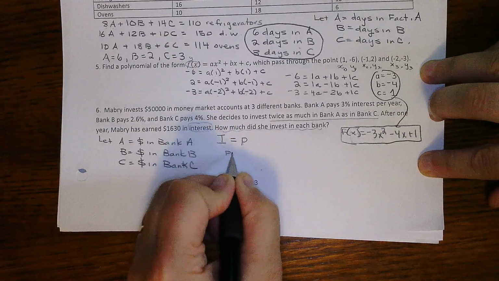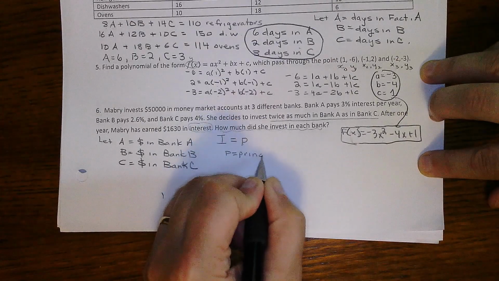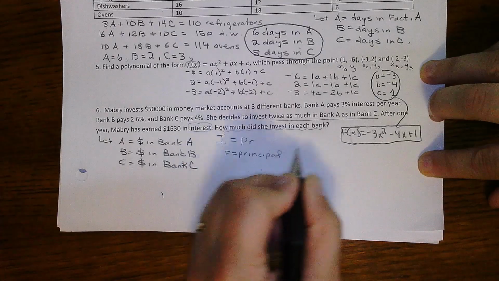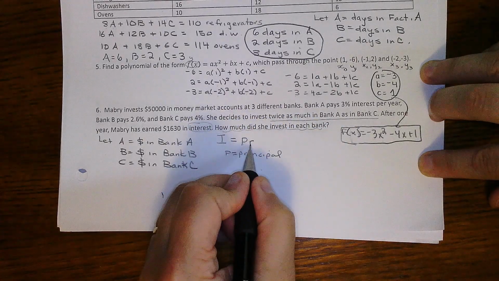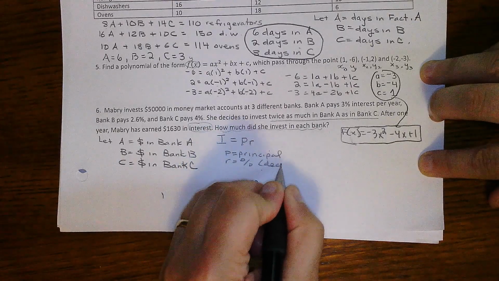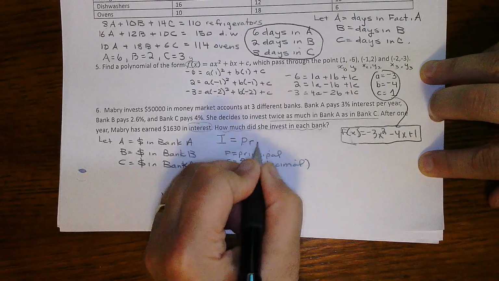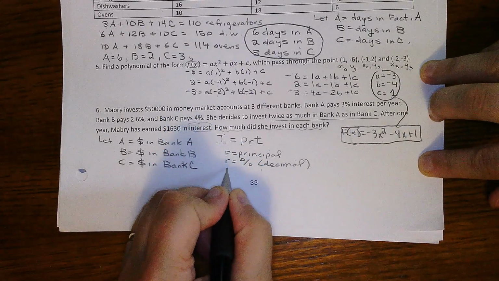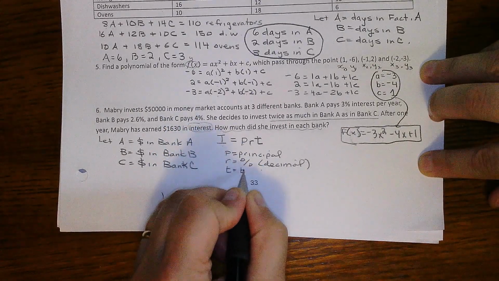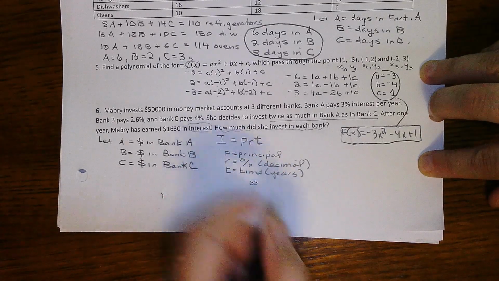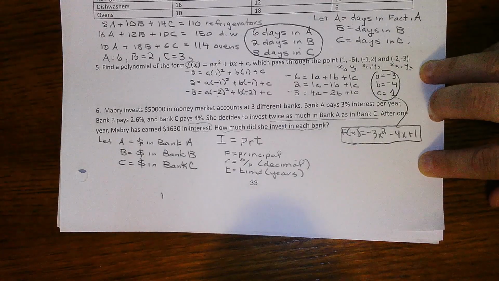That P stands for principal, so the money that you have, times the rate of interest, which is always a percentage, and then you write it as a decimal, times the time that you have it invested. And T is time, and it's always in years. So if you're given something sneaky like 6 months, that's 0.5 of a year.